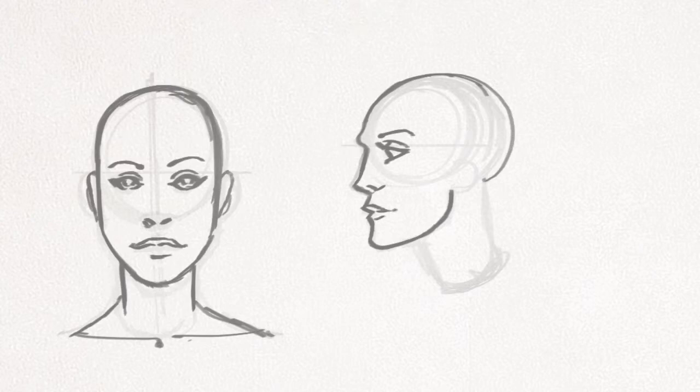Upper lip, lower lip. Throw an ear in there. Get the neck in there. And there you go. You basically got a profile of a woman. Eye might be a little bit big, but that's kind of the basics right there.